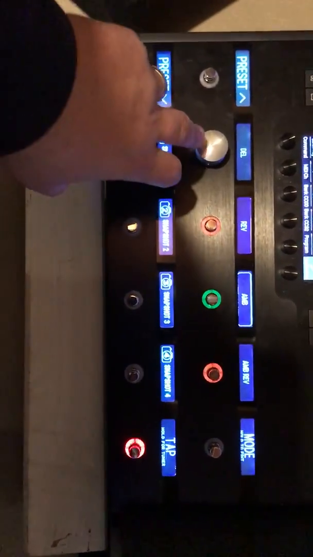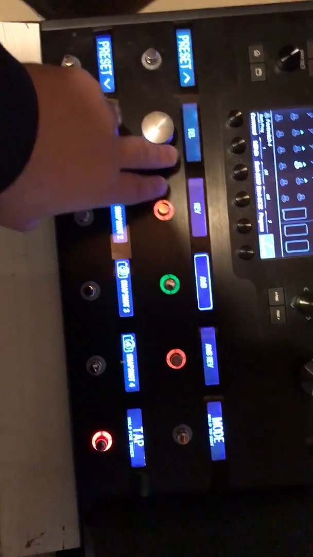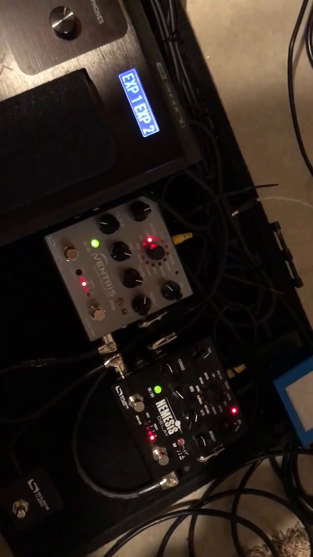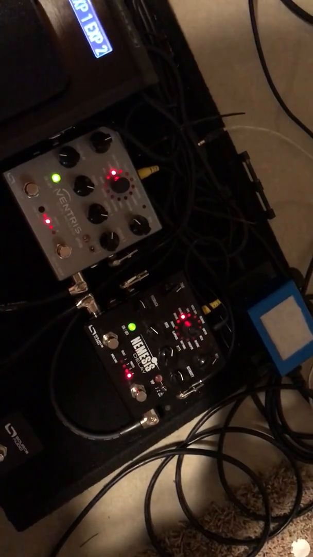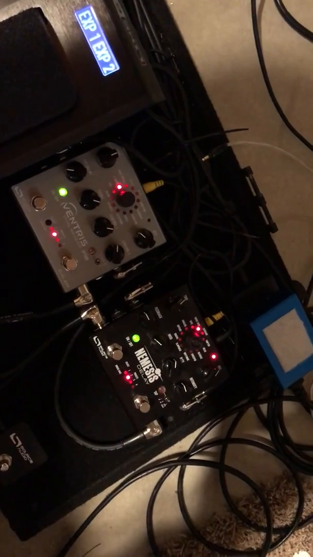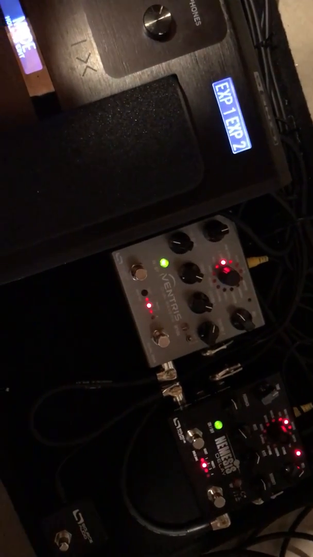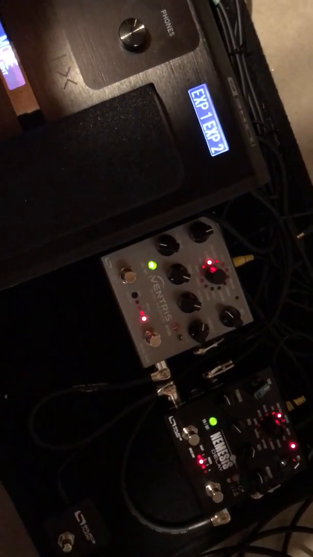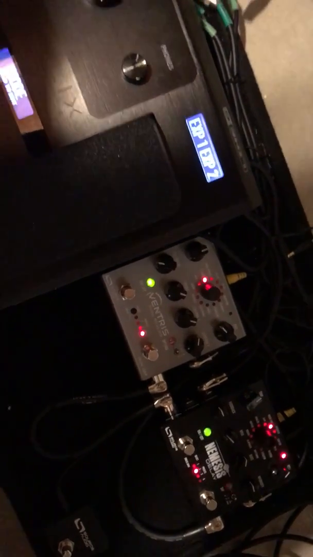To temporarily use this for my setup, I just programmed these switches. So when I hit this, the Nemesis is changing between preset 4 and preset 2. The Ventress is changing between preset 2 and preset 4 also. Okay, everything works fine there.